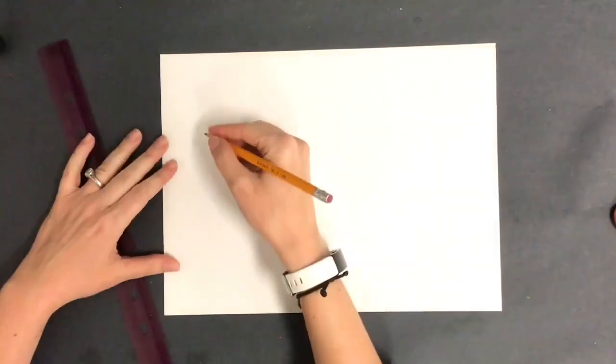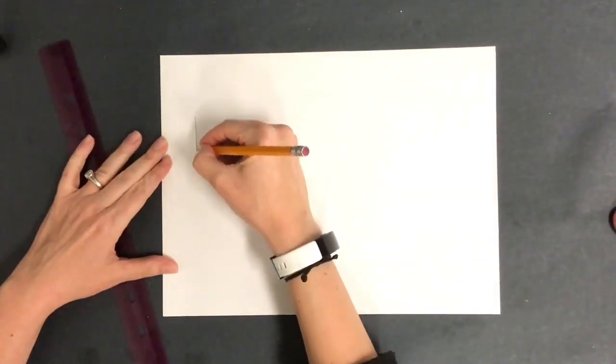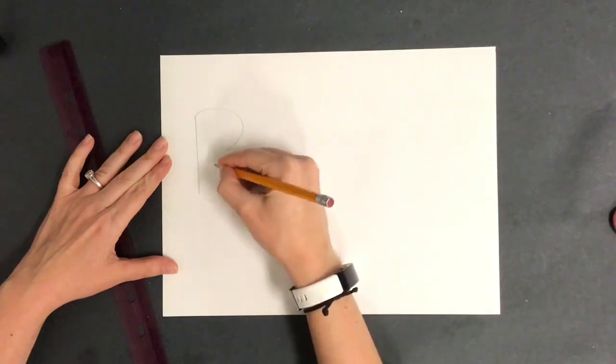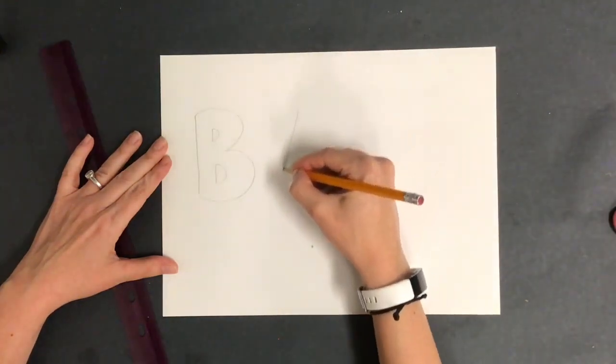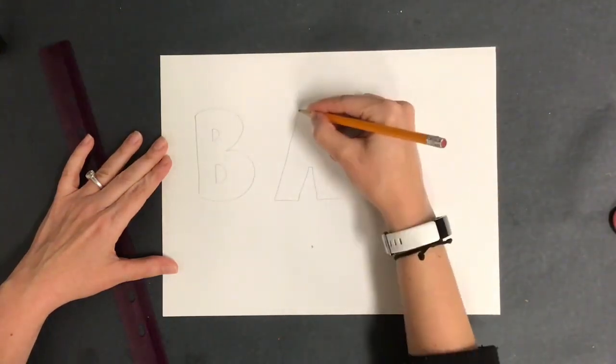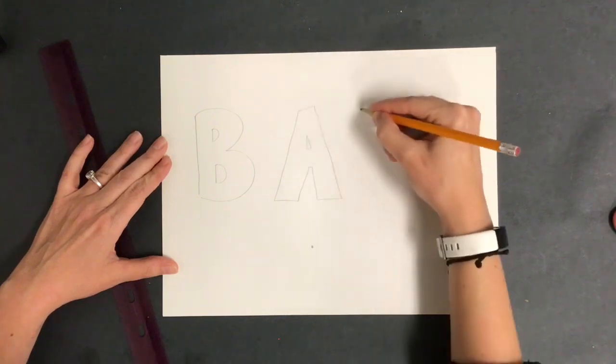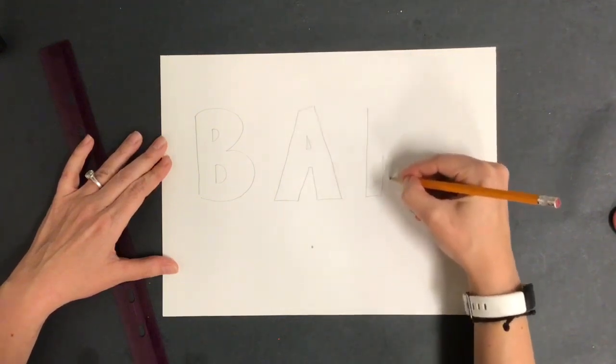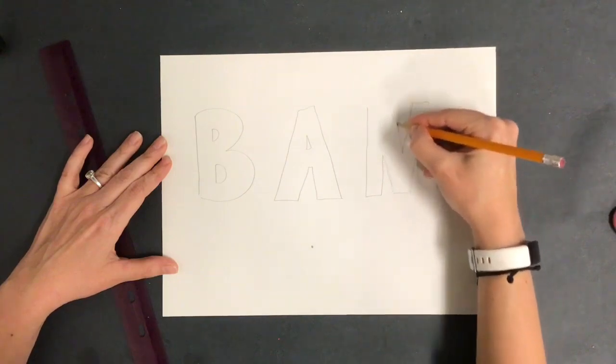Step 2, draw block letters. So I'm going to draw a word that has to do with an explosion, like bam or pow or zap. If you're not sure how to draw block letters, you can go to my YouTube channel and click on one of those sketchbook pages for directions. I'm making sure they're large to fill the page.